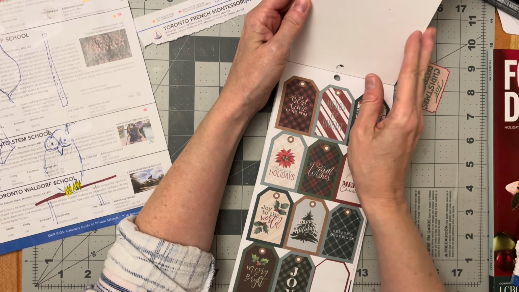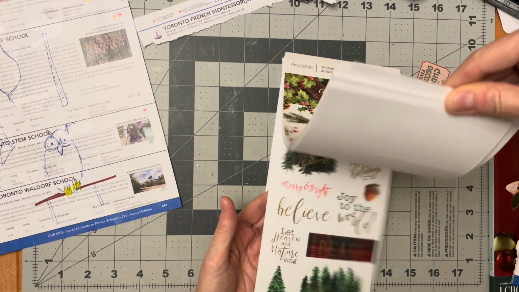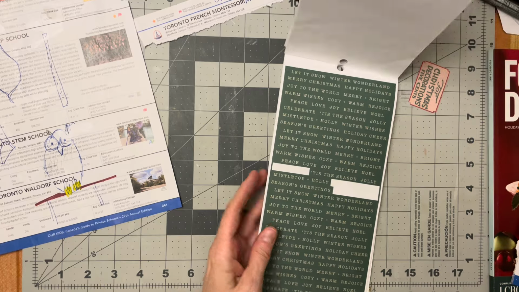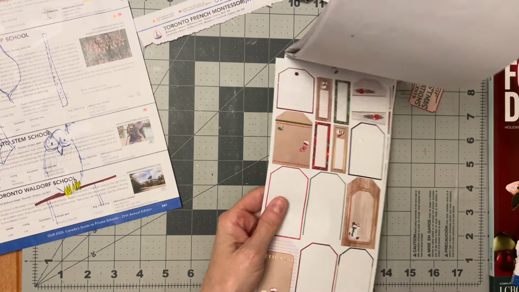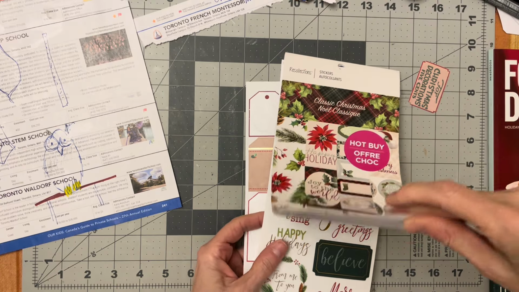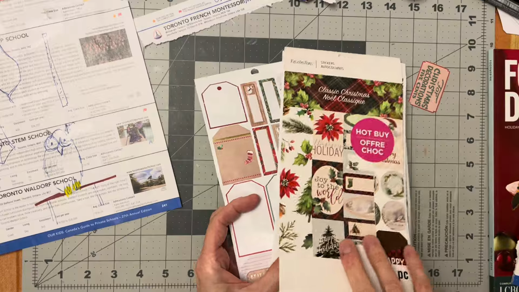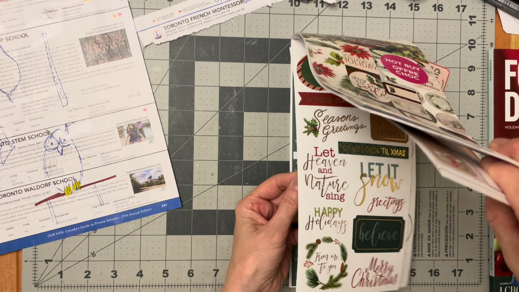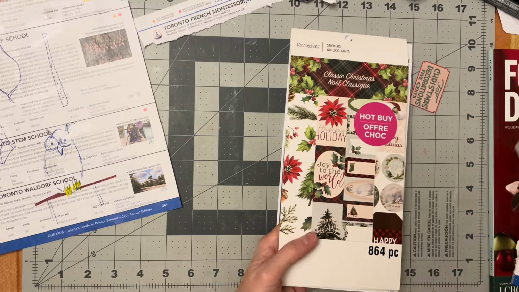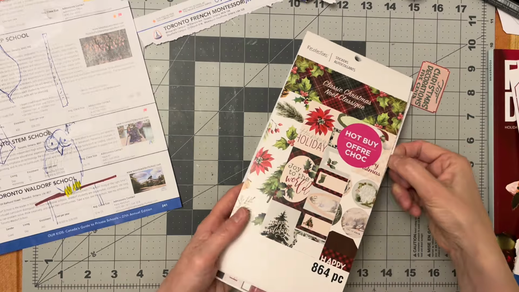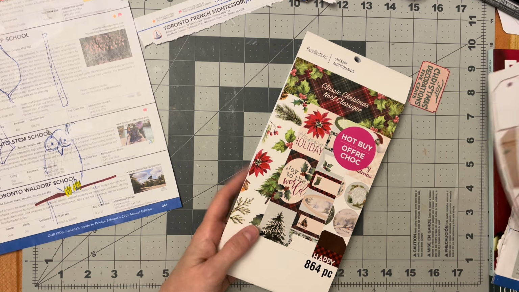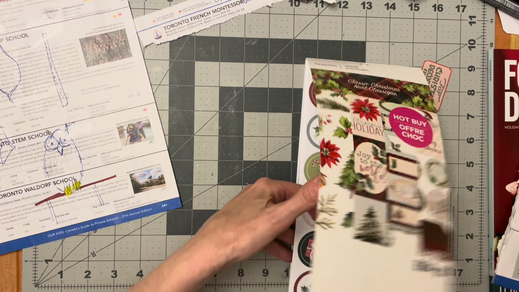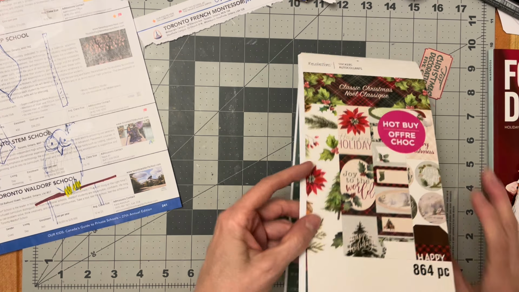Where's the sheet? There. Is it just one? Just one. I should put that in the front where the other ones are. Just makes the keeping of this together a little bit easier. There we are.